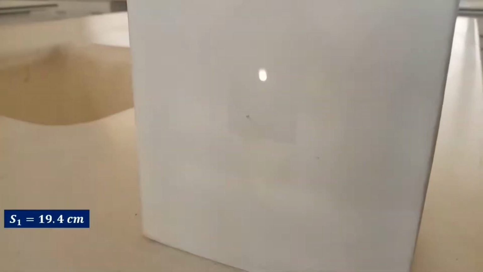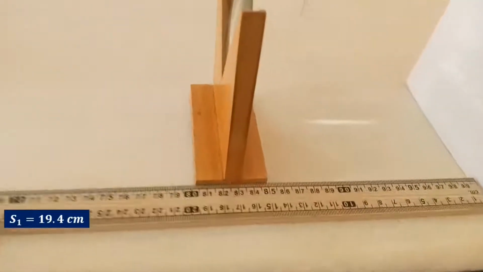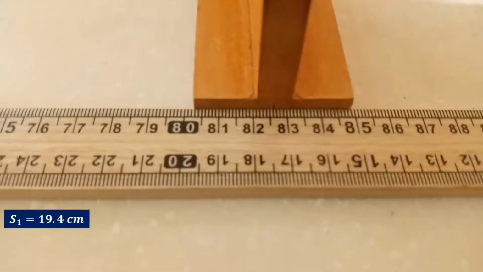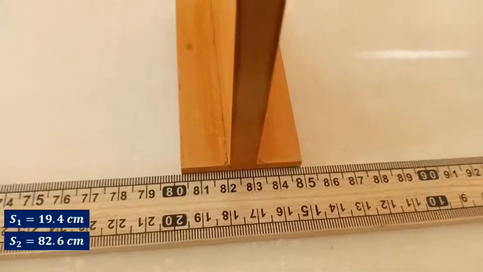We have a sharp image on the screen but it is too small to be captured clearly by the camera, even though the naked eyes can see it clearly. S2 is the distance between the ray box and the center mark of the lens holder, which is 82.6 centimeters.